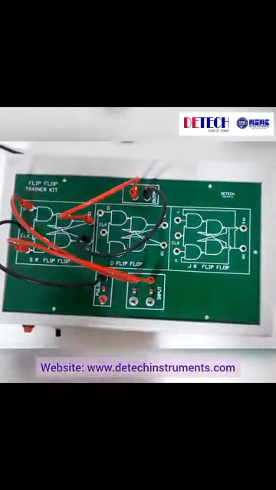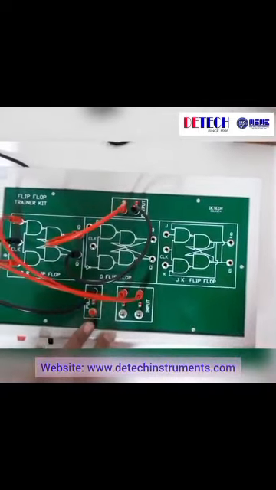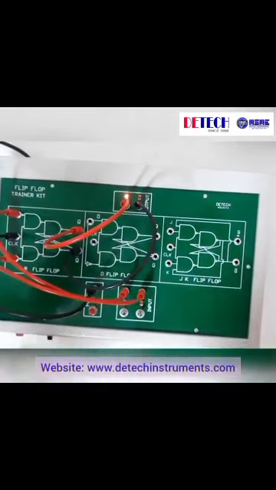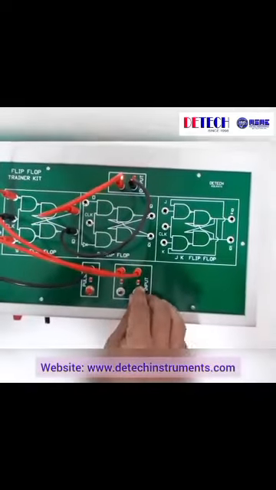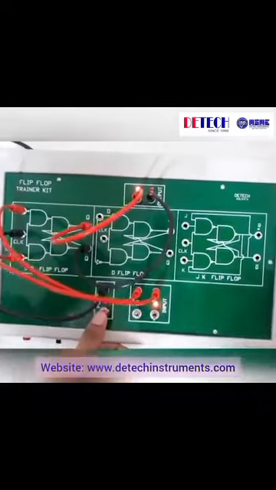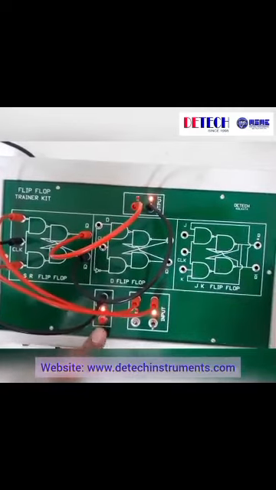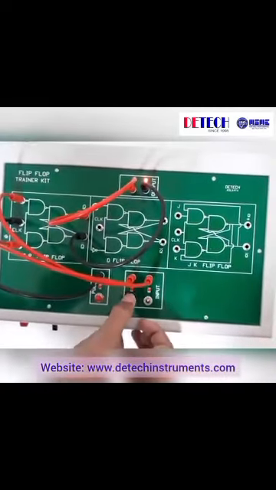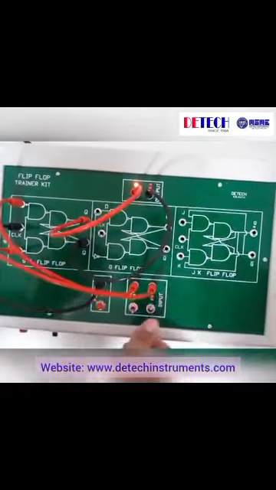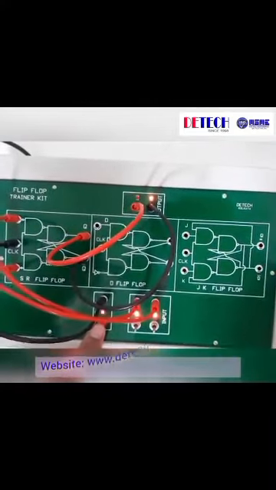We've switched on the power. So for 0, 0 input, Q is on. Now we will put 0, 1, that is S is 0, R is 1, and we get Q as 0 and Q bar is 1. Now for S as 1 and R 0, we get Q as 1 and Q bar as 0. Now for both S and R as 1, this is an undefined state, so we will not get any defined output.